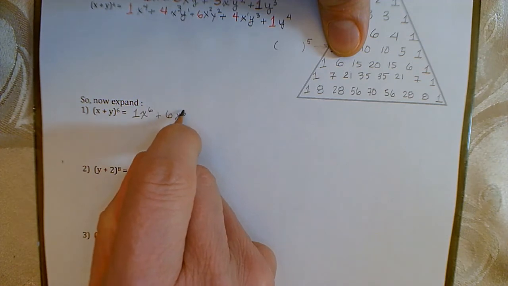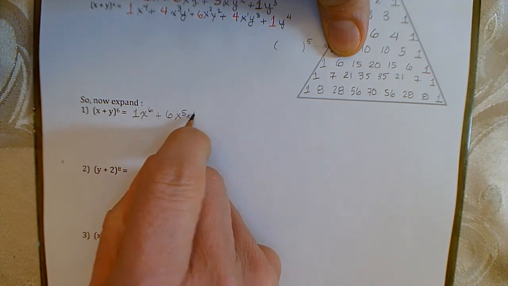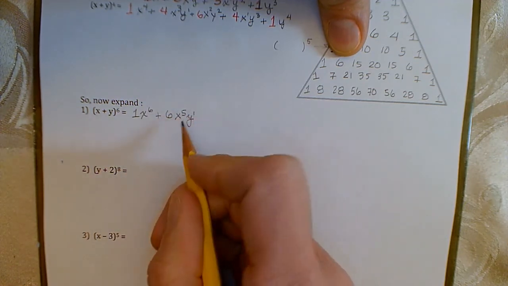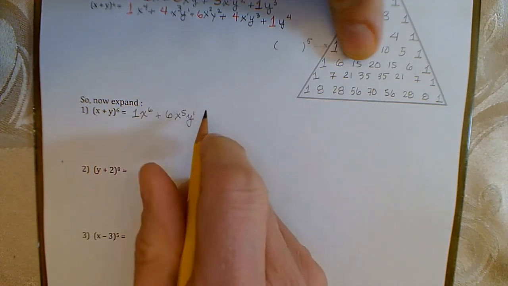X decreases by 1, y increases by 1. And again, I could just write y, but I'm going to do it with my exponent so you can see the pattern.